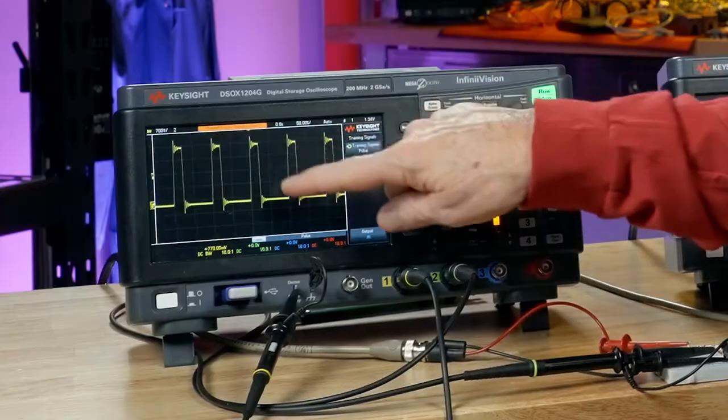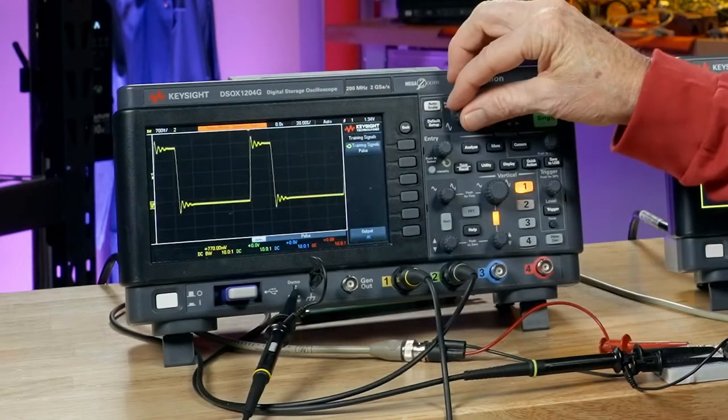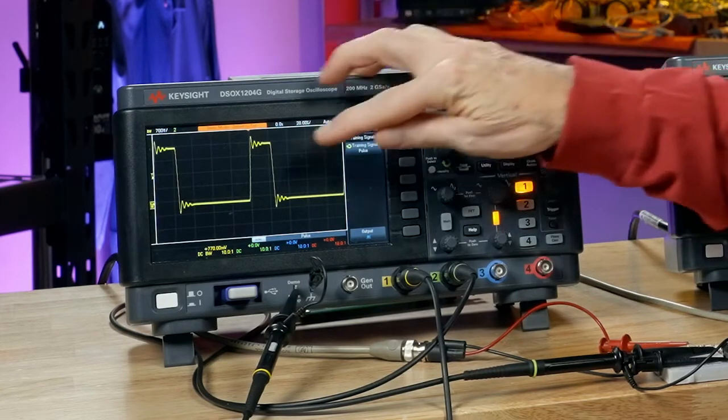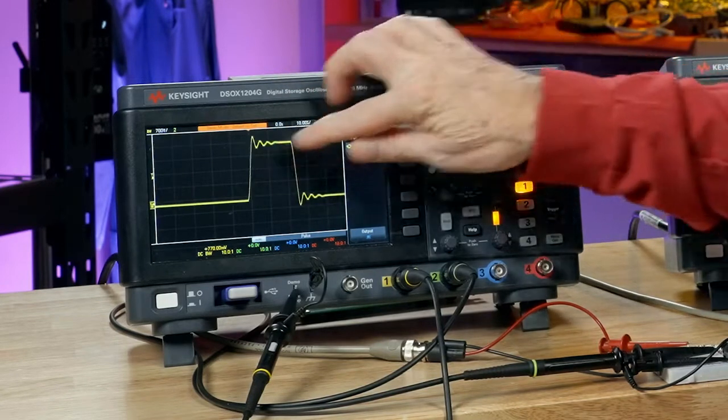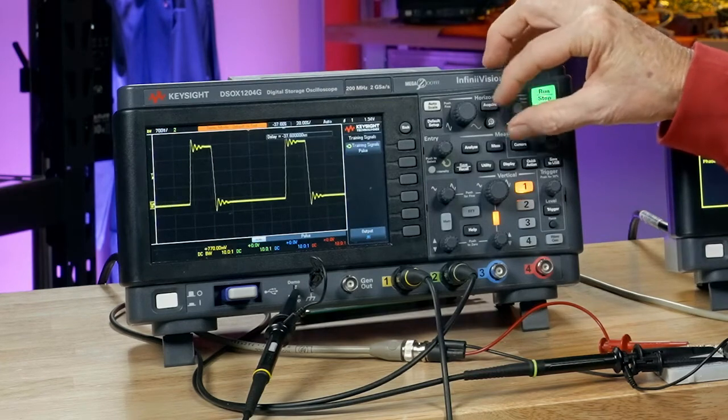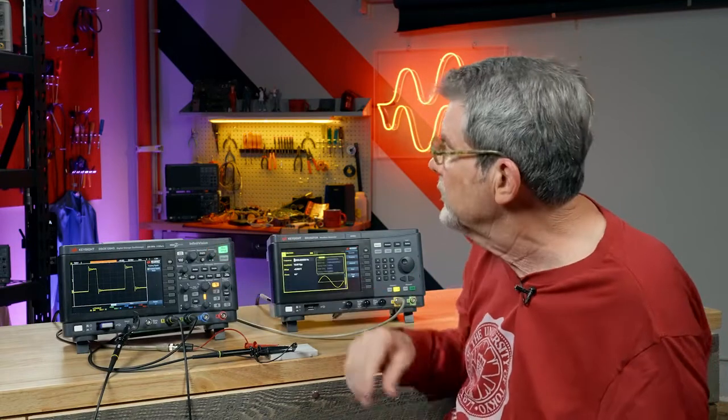Let's get started. So here's a series of digital pulses. You can see that they're not perfect pulses. You can see there's overshoot and ringing. Let's get a couple cycles on screen and perform some automatic measurements on these pulses.